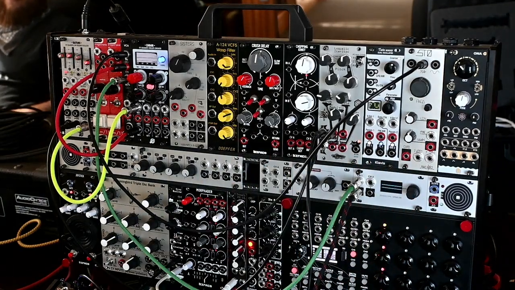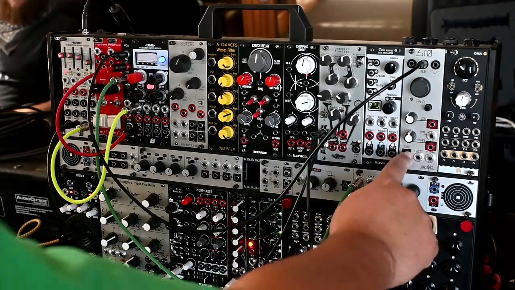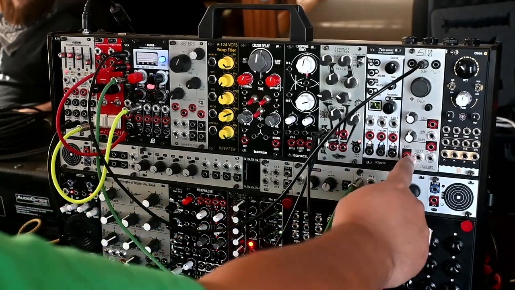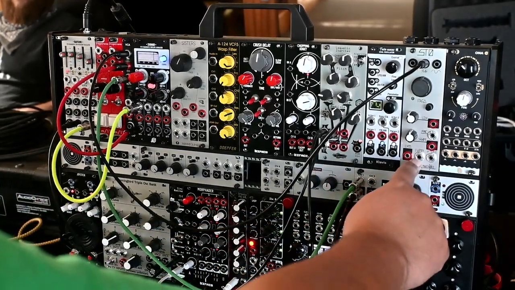The way the Eurorack modular synths were designed, pitch control will vary between minus 12 and positive 12. So you basically have an octave, a range of notes, a musical scale.